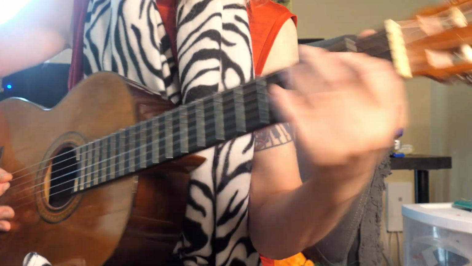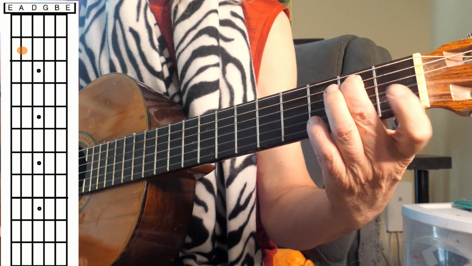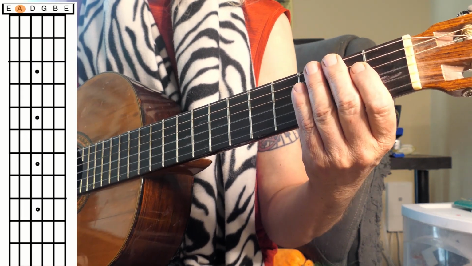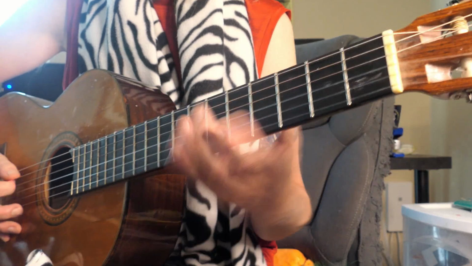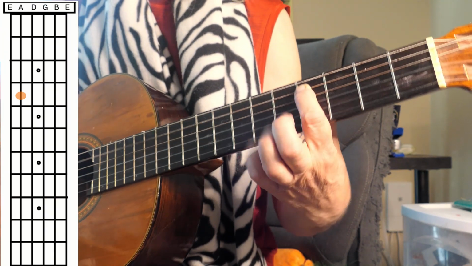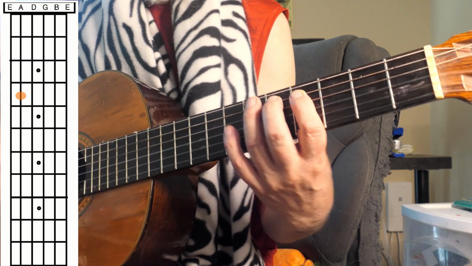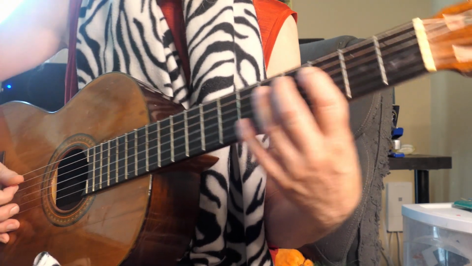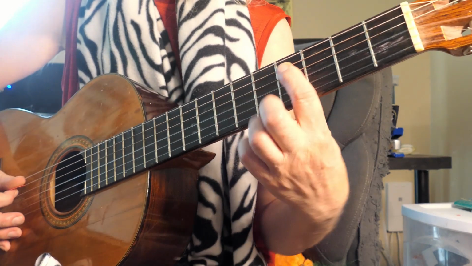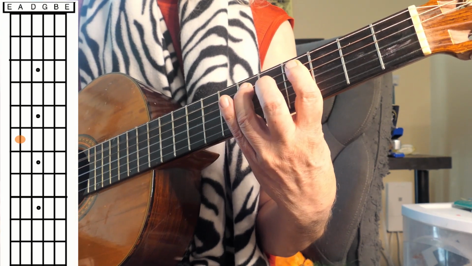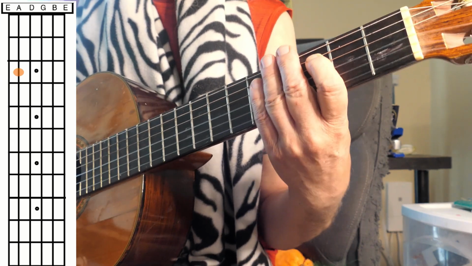Two half steps is a whole step. So whenever you start, if you go up one fret or down, that's a half step. Two frets, whole step, half step.